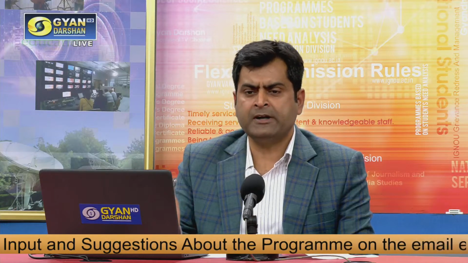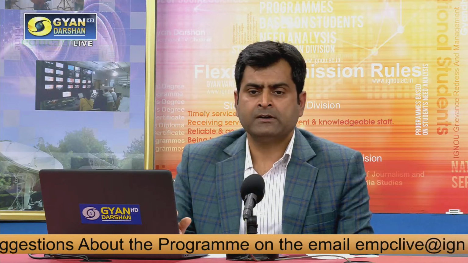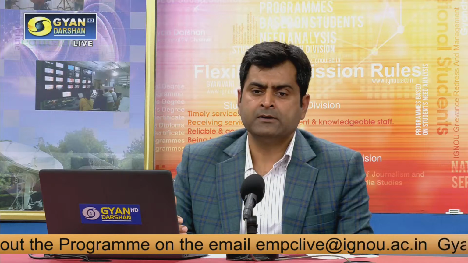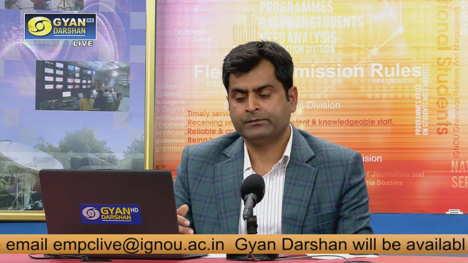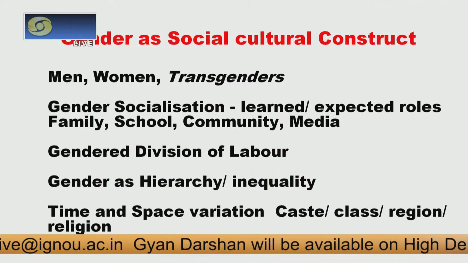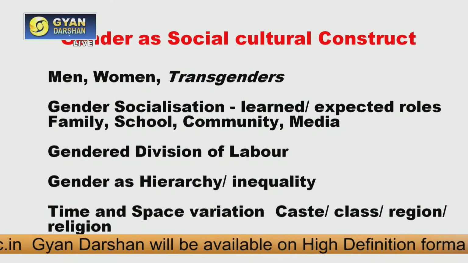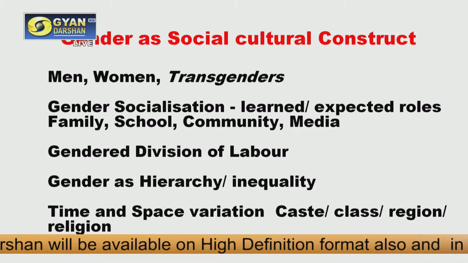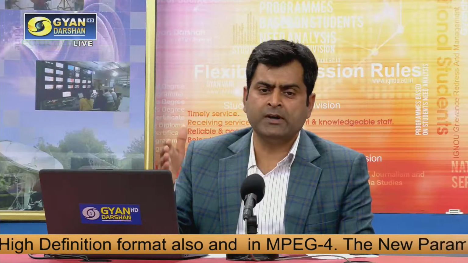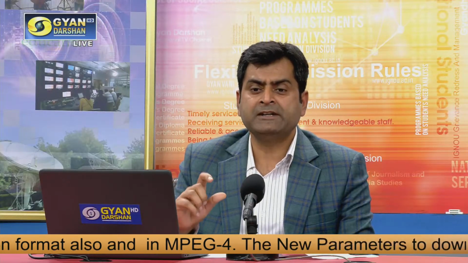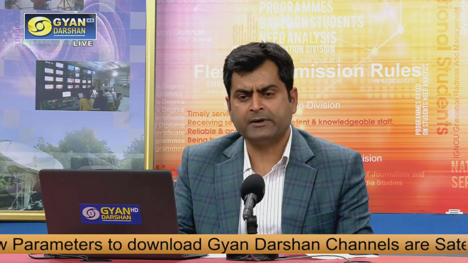Say, for example, many people used to cite that the condition of women during the Vedic age was very good. But over a period of time, in the medieval ages, it gradually declined. But now, with new economic opportunities, it is gradually increasing. Gender is time dependent. And second, it is also space dependent, location dependent.